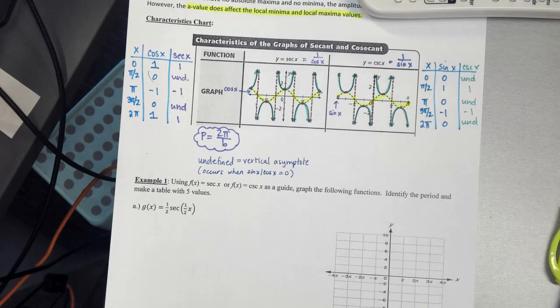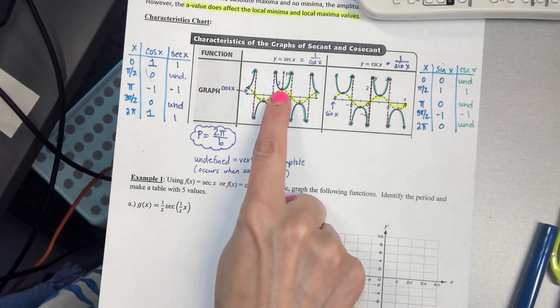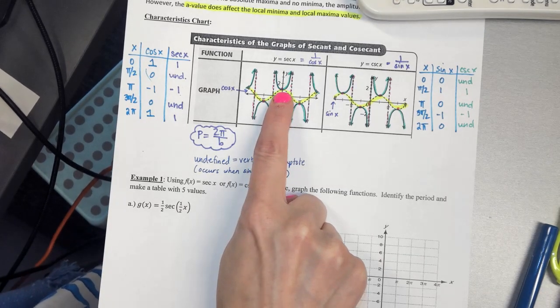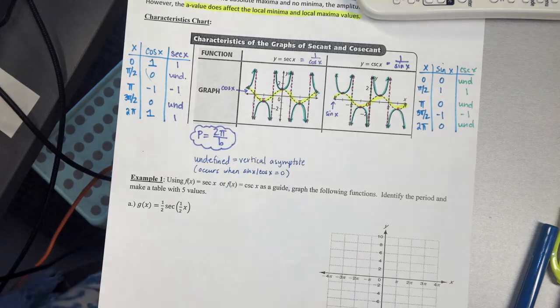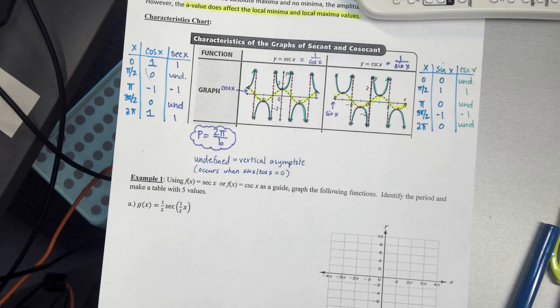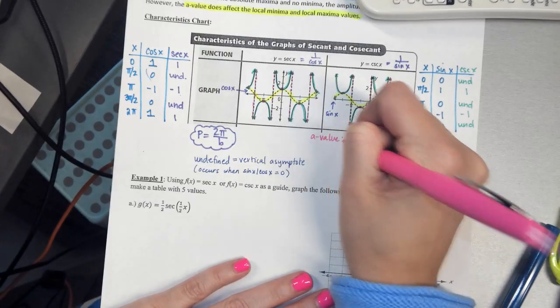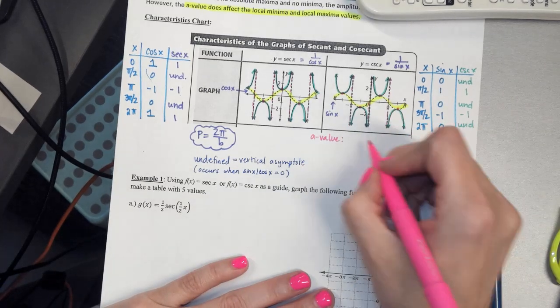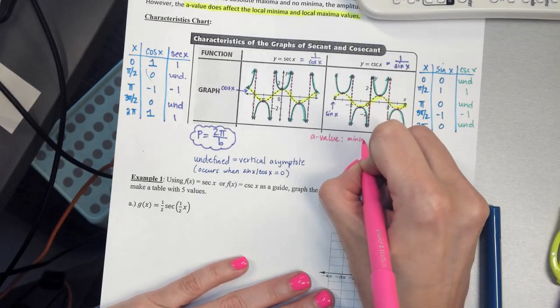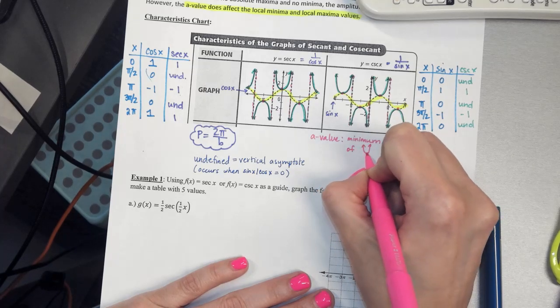Okay, so if you look here, do you see how the maximum of your cosine value is going to create the minimum value of your parabola? Okay, so what you're going to use is your A value. The A value is going to be the minimum of this parabola.